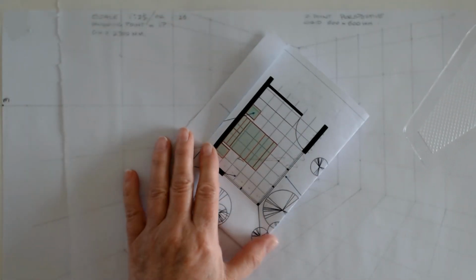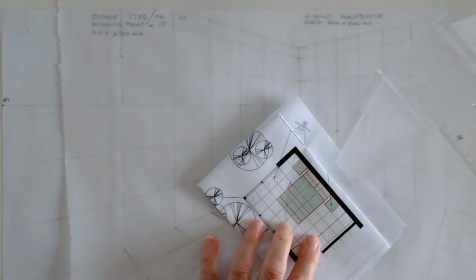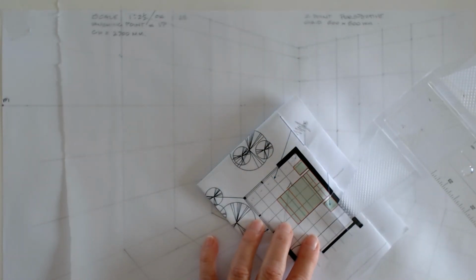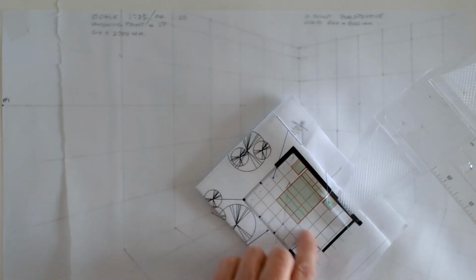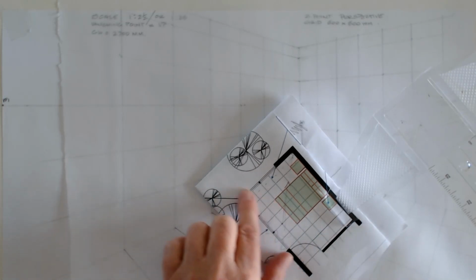So now, like we did with the 1 point perspective, picking up my T-square because it's in the way, we're going to use this to draw our 2 point perspective. It's just because it's got a 500 by 500 grid over the top of it.